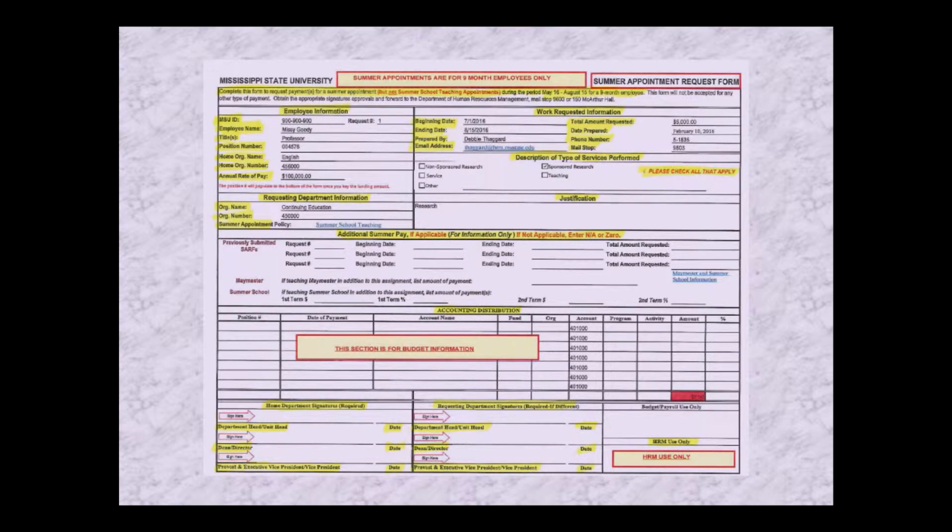The summer appointment request form, the SARF, is also highlighted so that you know which fields to include. This section down here in the bottom is always just for budget. That's for budget information. We must have the dates, all the information up here that's highlighted, and the requesting information. Make sure that the paying department, the requesting department, has the VP signature. If it's faculty, it must go through the provost office.